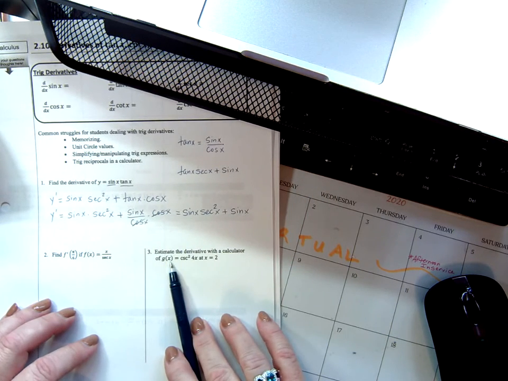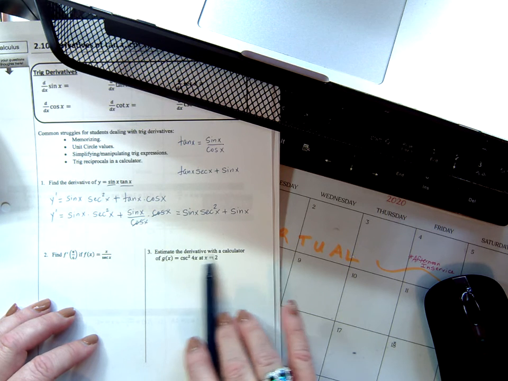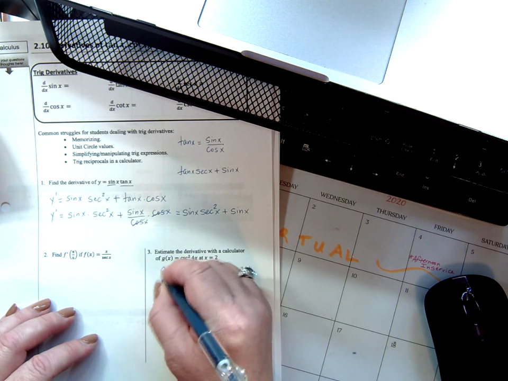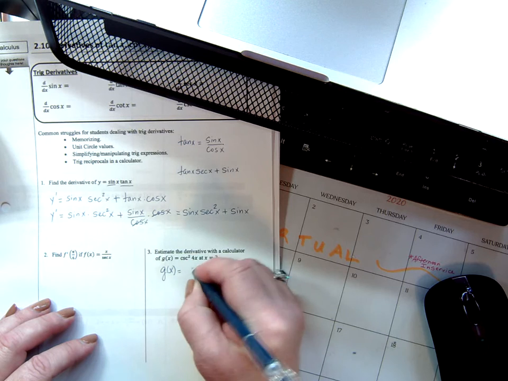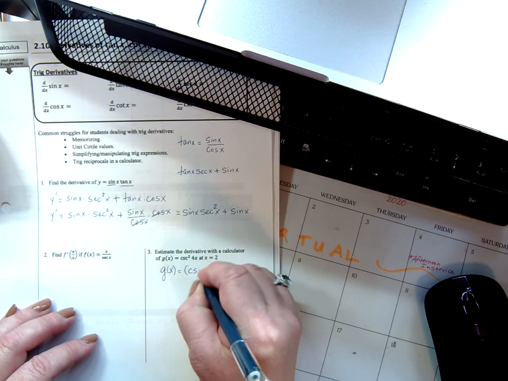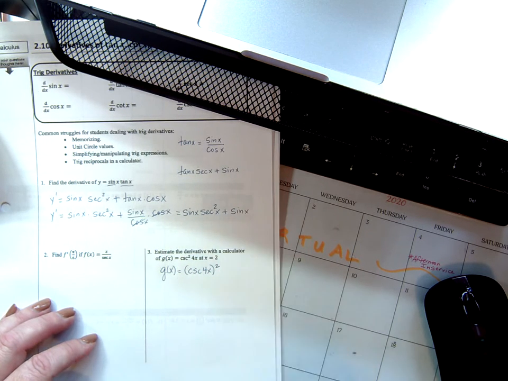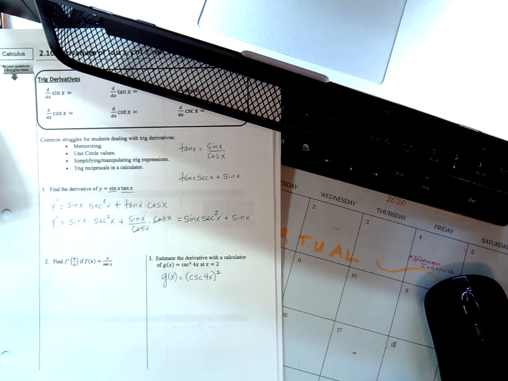Do y'all have your calculators handy? Estimate the derivative with a calculator. Here's your function. Remember that this is the same thing as writing it this way, cosecant of 4x with the square on the outside. I think when you type that in your calculator, that's an easier way to put it in, at x equals 2.